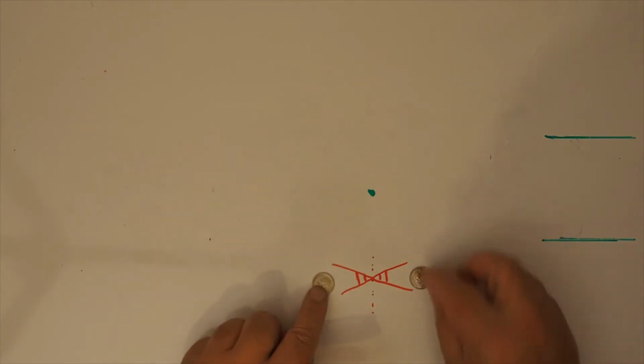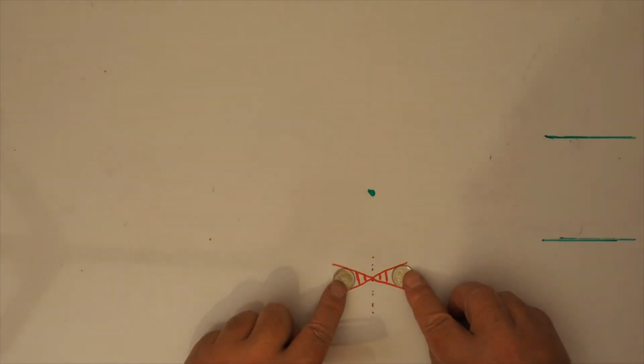These are called circles of confusion, and if the circles of confusion are sufficiently small, then the image looks in focus. When the circles of confusion begin to look like circles, then we can recognize that image as being out of focus. For the purposes of my exercise, my circles of confusion are these 5p pieces.